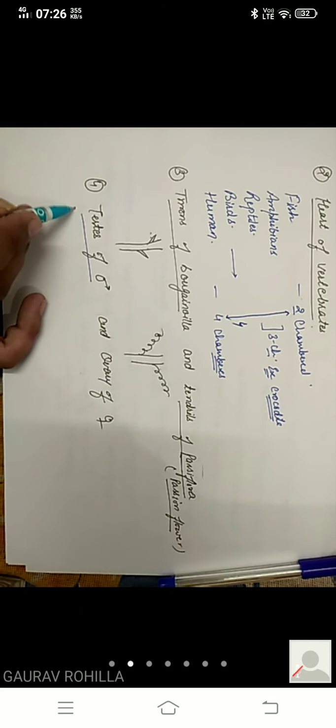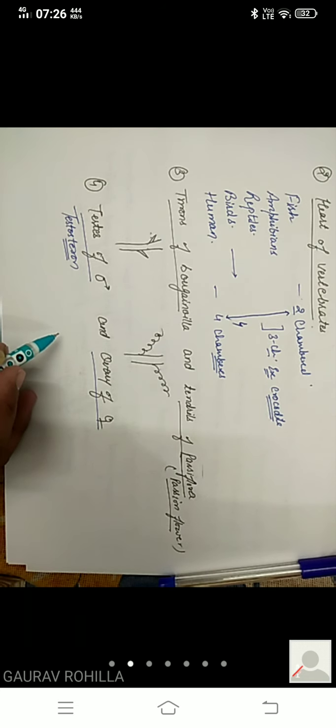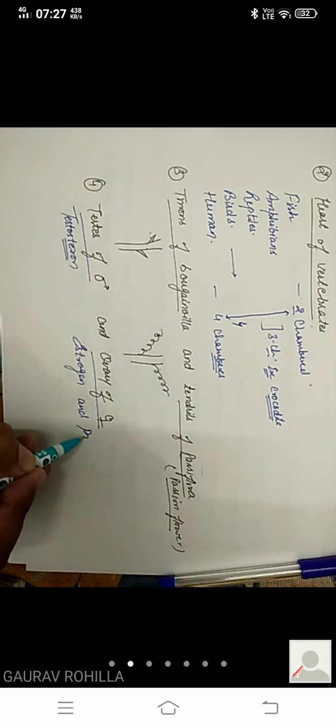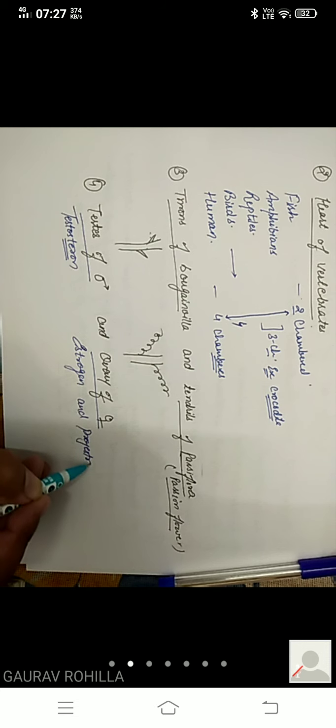Testes form the hormone testosterone, which governs secondary sexual characters, whereas ovary produces two kinds of hormone, estrogen and progesterone.